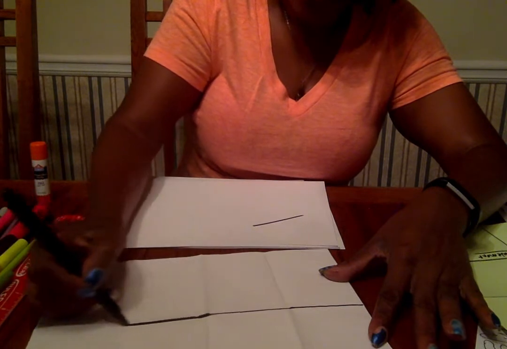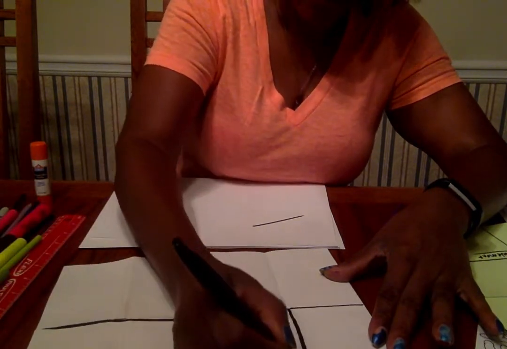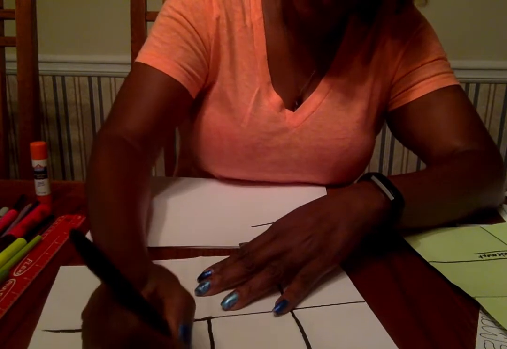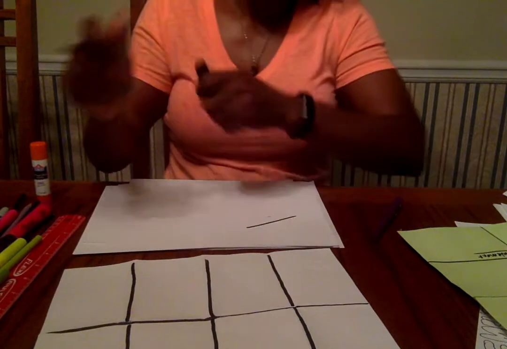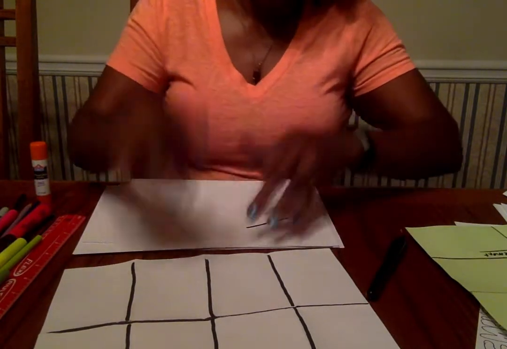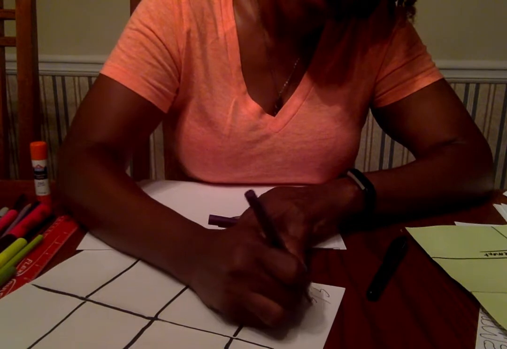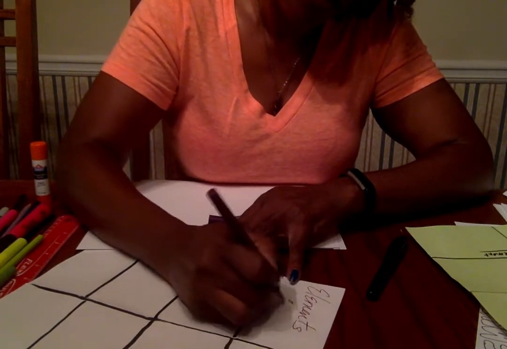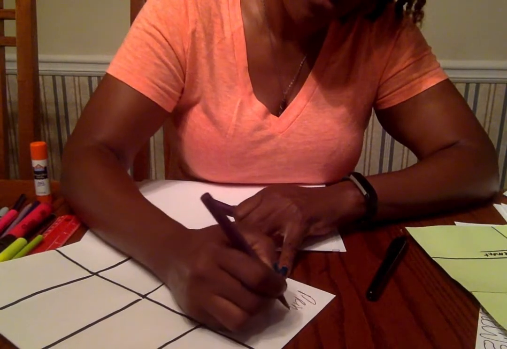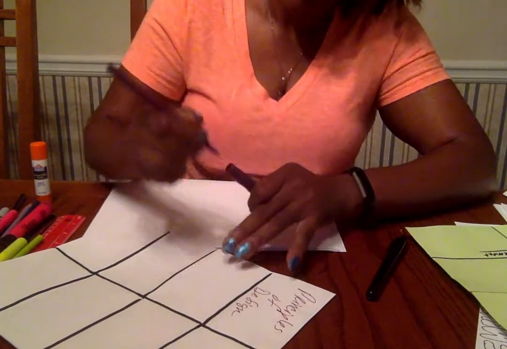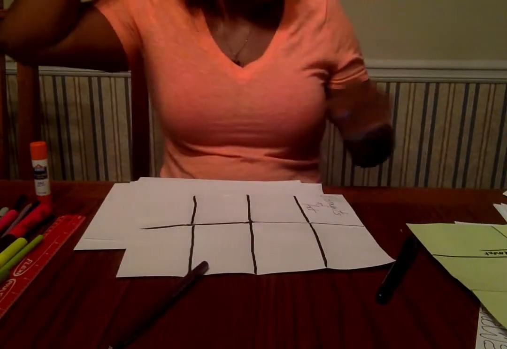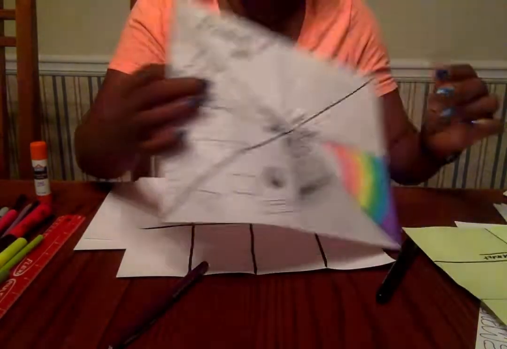Now on the back, I can go ahead and divide. And this is really cool because this way you have everything all together. On one side, I would do my elements. And on this side, I would do my principles. And voila, all done.